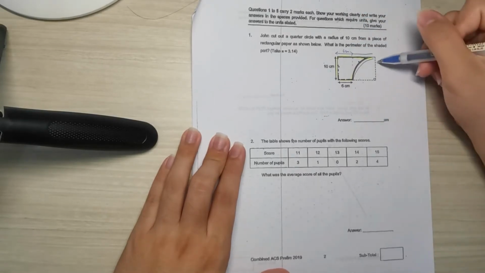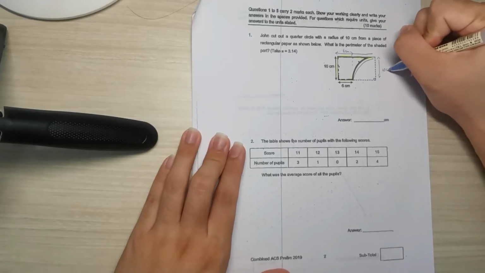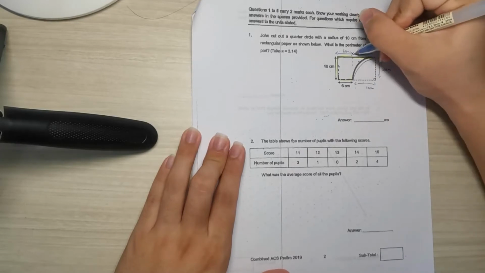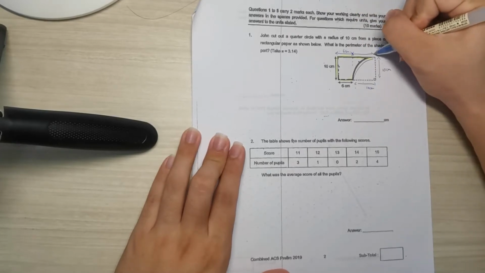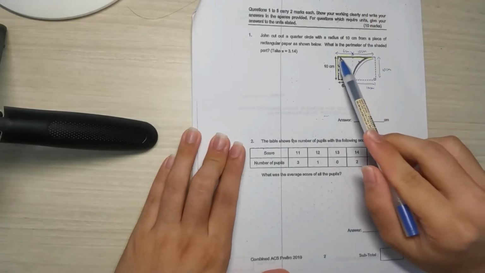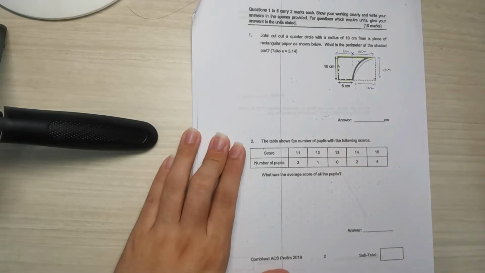Next thing, this is a quarter circle, so this part will be 10 cm. This part will also be 10 cm. So from this point to this point, it should be 10 cm. So essentially you have found out that this side is actually 6 cm plus 10 cm, which is 16 cm.